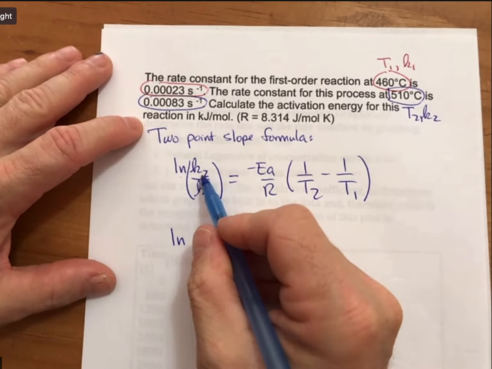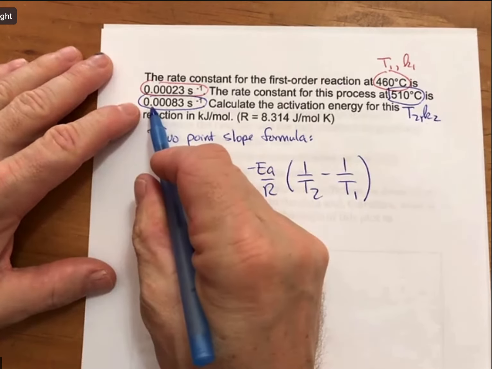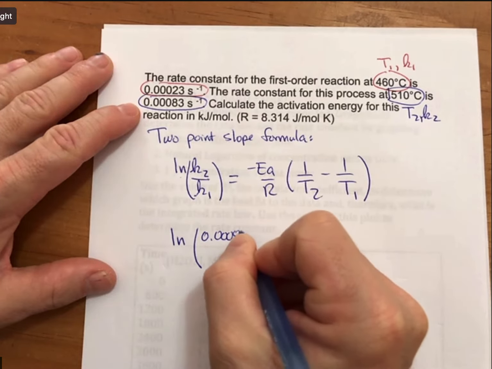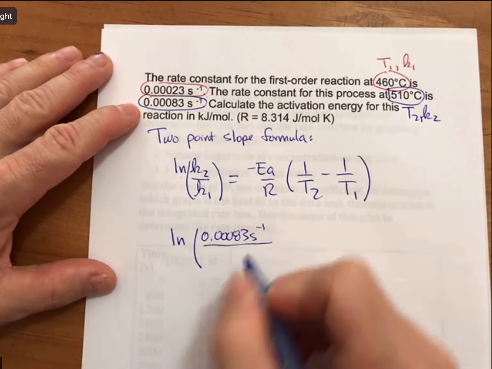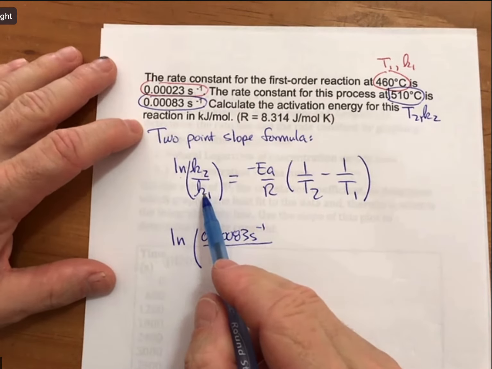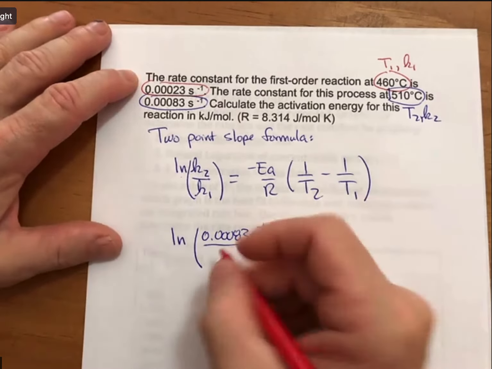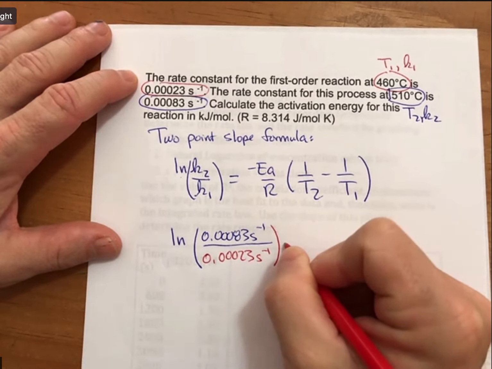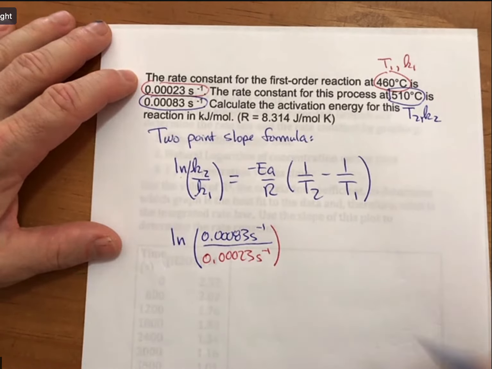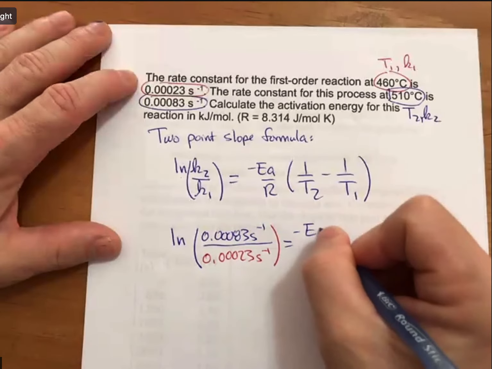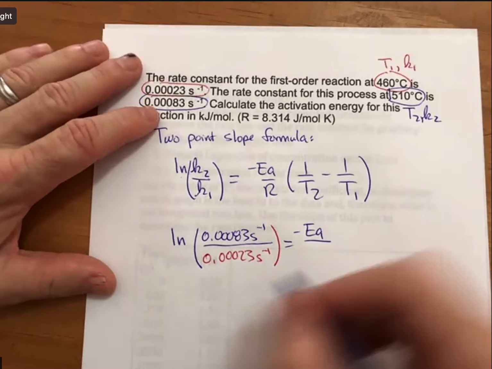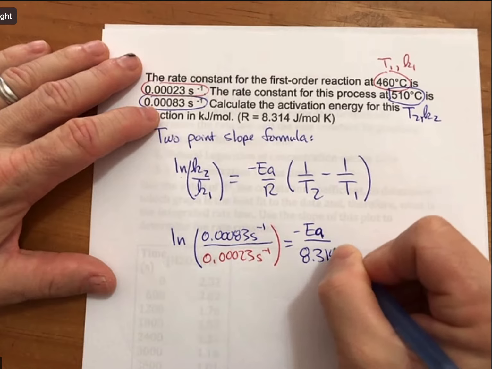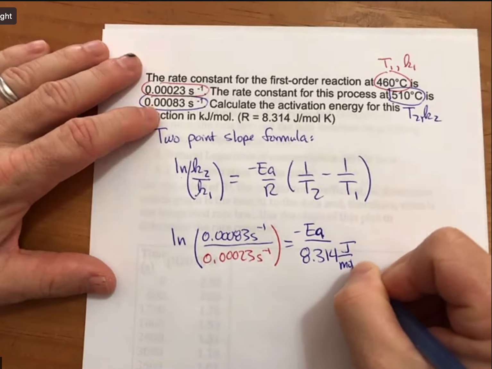I've got K2, which is 0.00083. I've got K1, 0.00023. I don't know my activation energy. That's E sub A. I know that R is 8.314 joules per mole Kelvin.